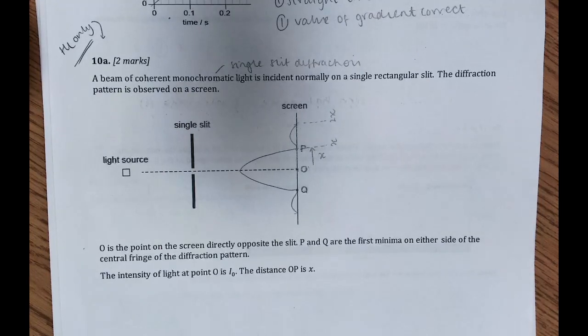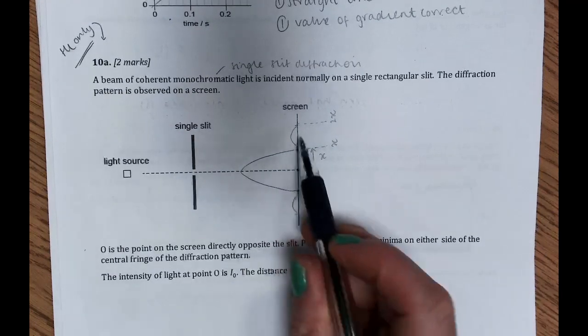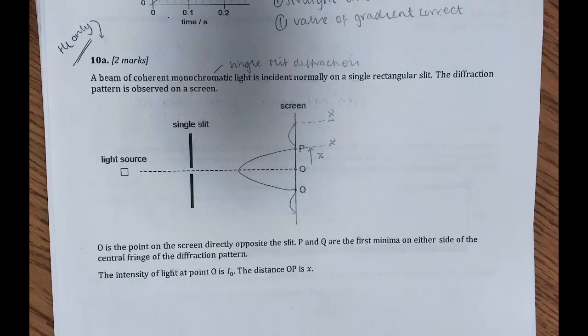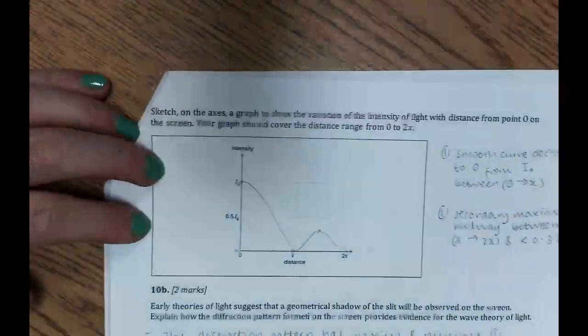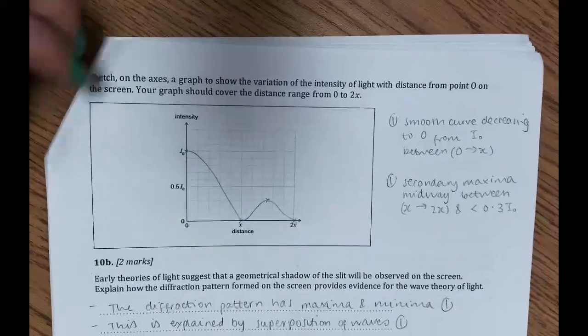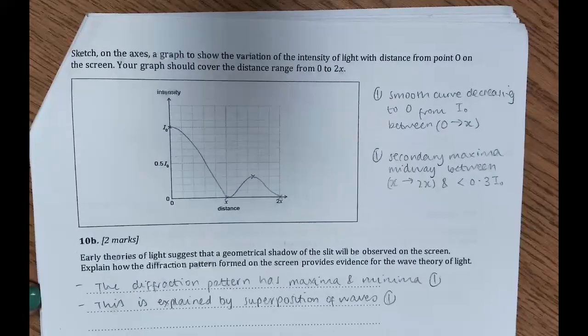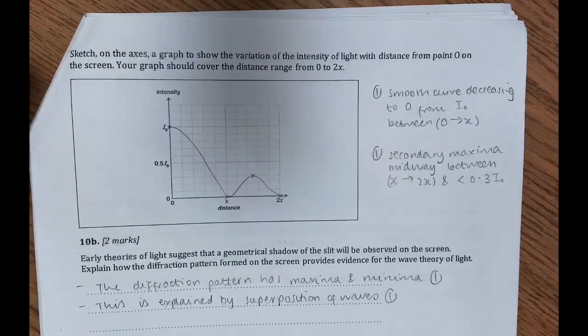You can see I've just sketched over the top what I expect to see in terms of intensity with position on the screen. They give you a distance OP being x. It asks you to sketch on the axes a graph to show the variation of the intensity of light with the distance from point O on the screen. Your graph should cover the distance range from O to 2x.